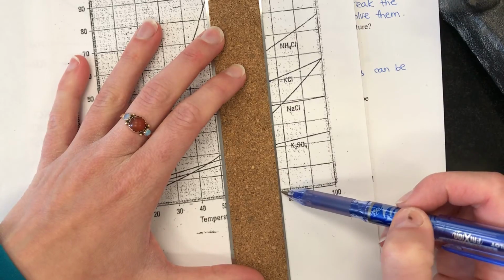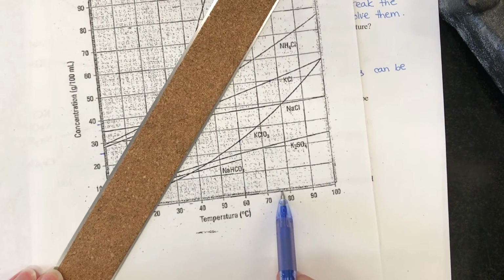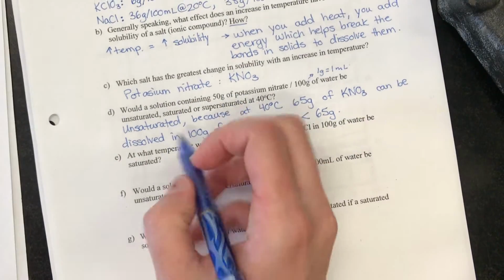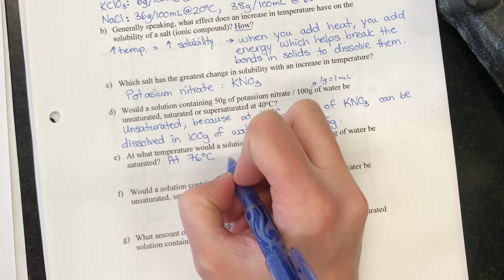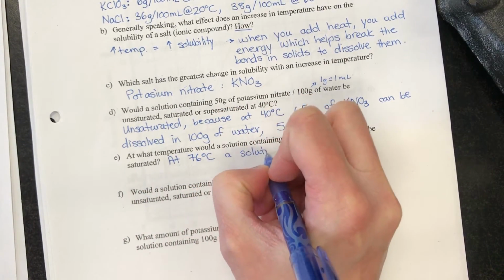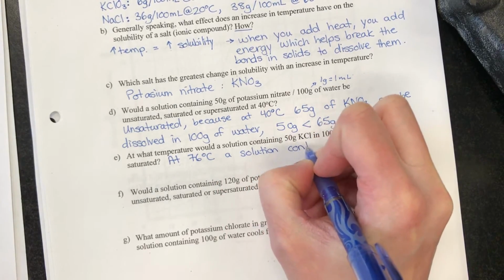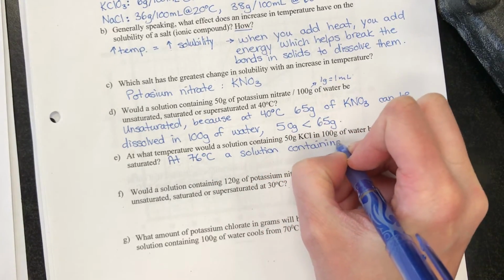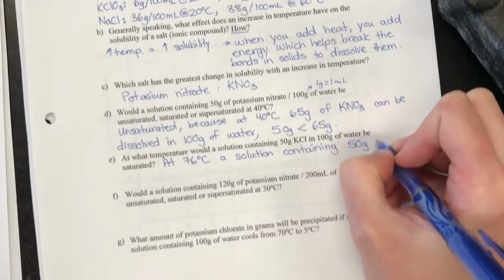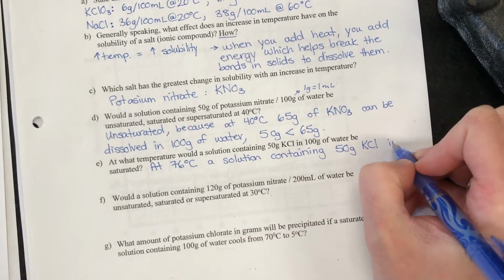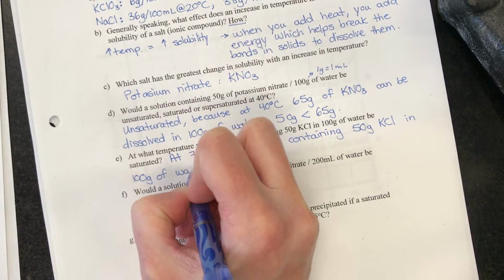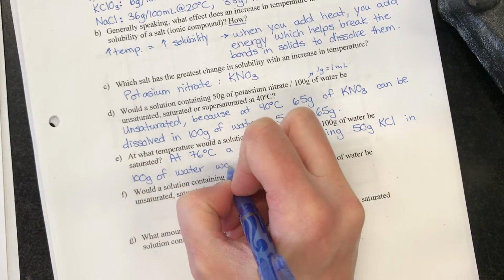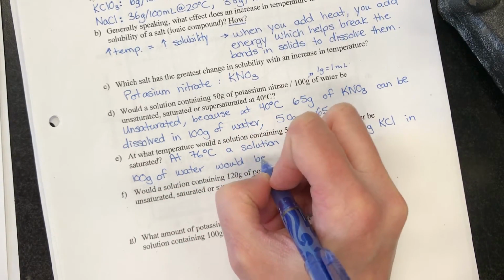So follow that down, 76 probably, just over halfway between. So 76 degrees. At 76 degrees Celsius, a solution containing 50 grams of potassium chloride in 100 grams of water would be saturated.